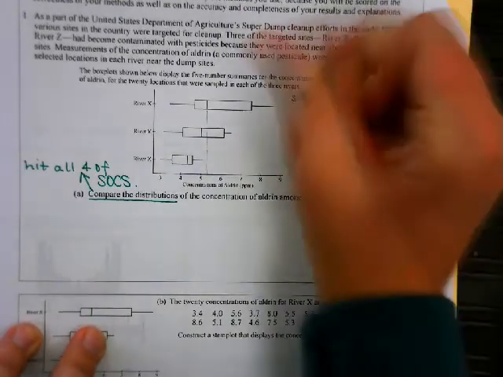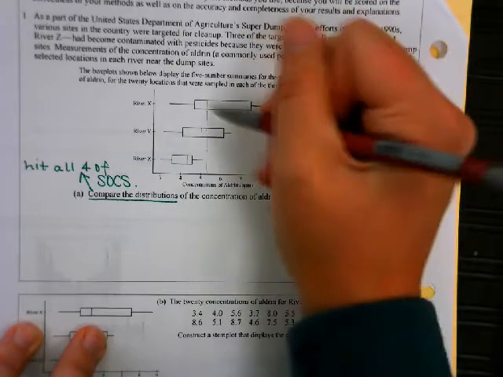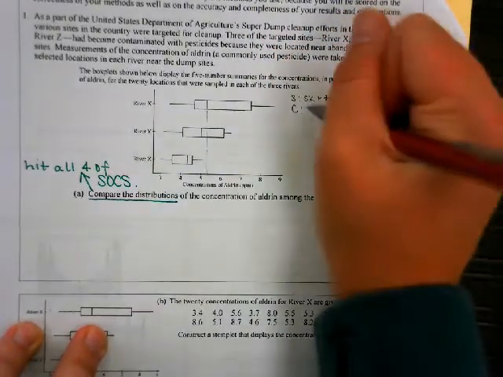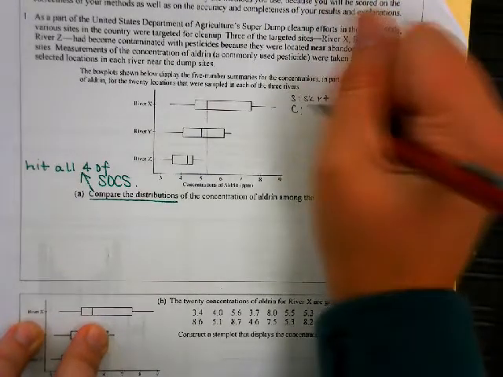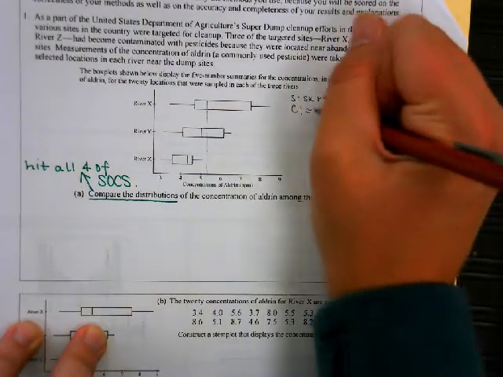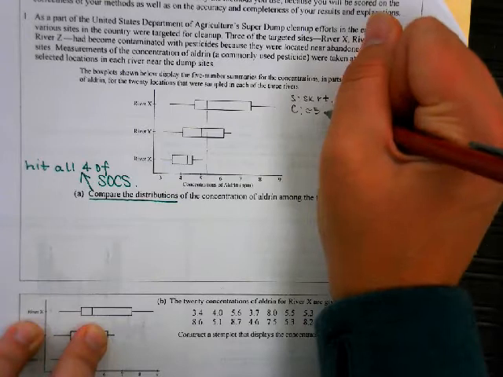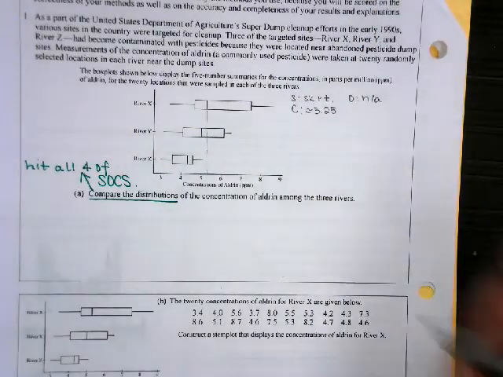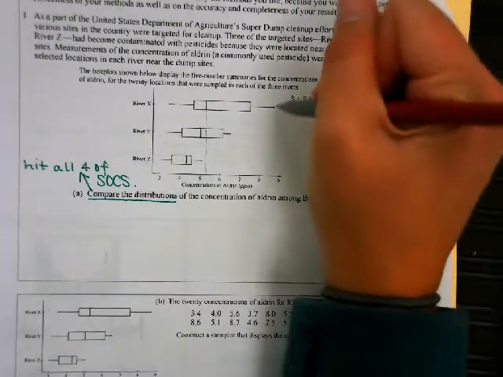The center was what? About, I don't know, it's bigger than 5 but less than 5.5. So how about 5.2? 5.25. And then our spread is pretty big.